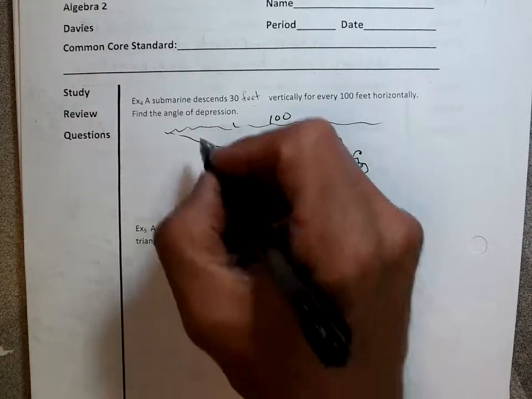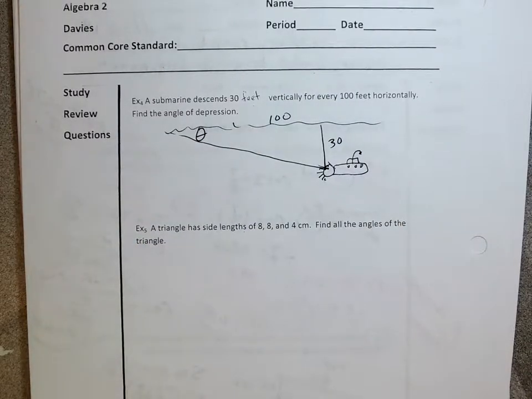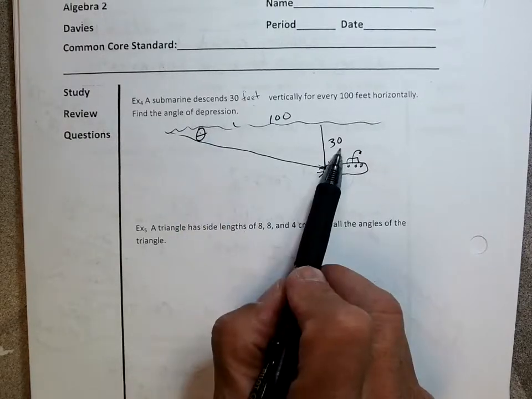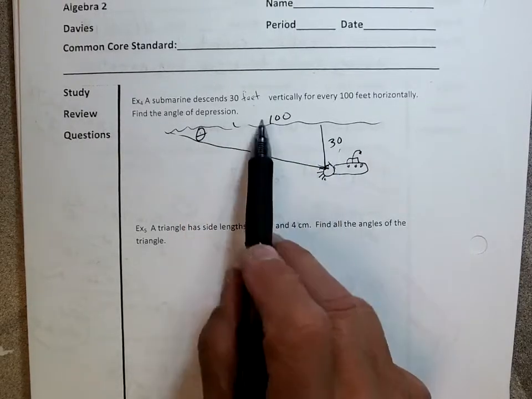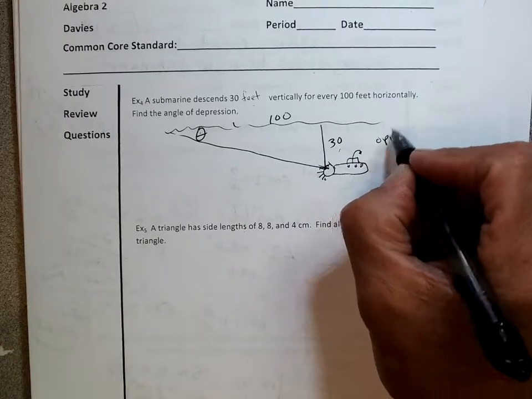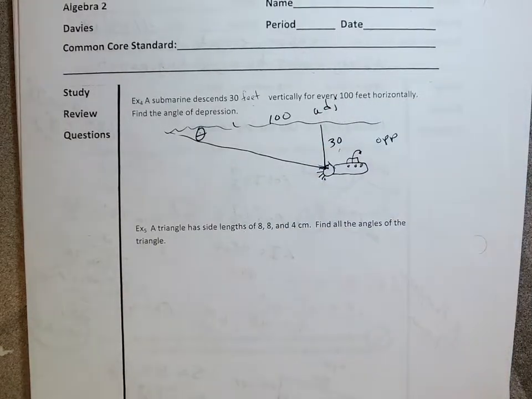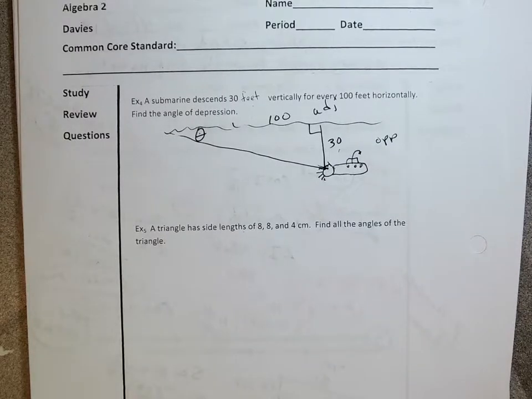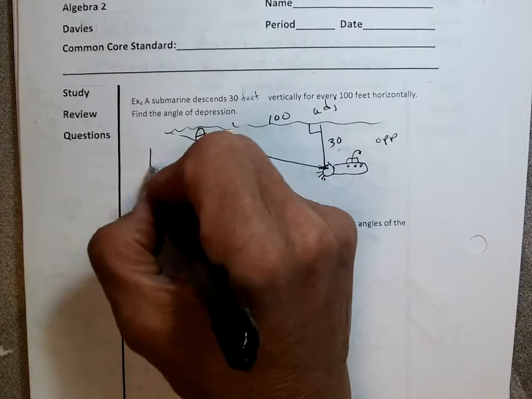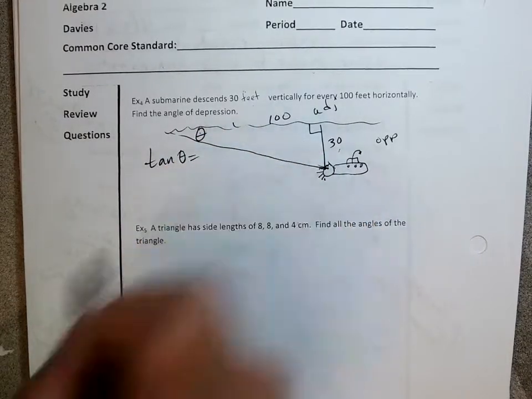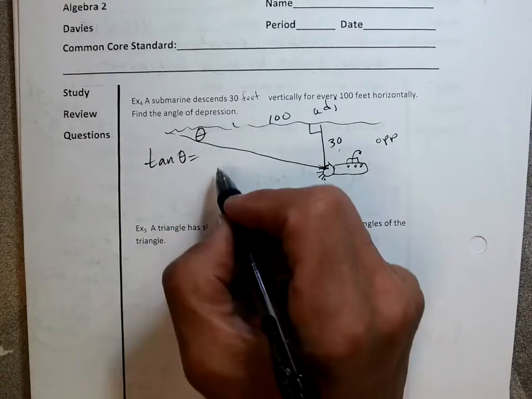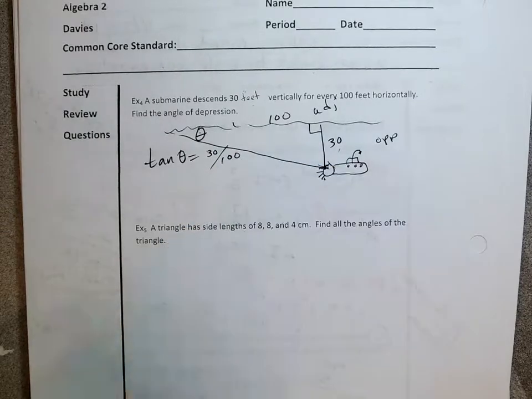We need the angle of depression, which is that angle there, right? And so opposite, adjacent, you guys see it? Opposite over adjacent. Do you agree with that? So which one am I going to use? Not sine. Not cosine. There you go. Tangent of theta equals 30 over 100, right?